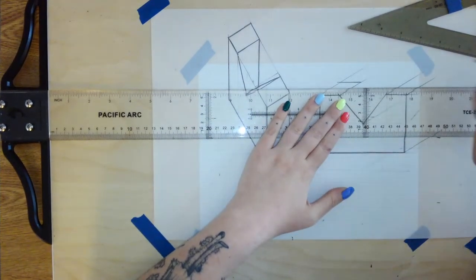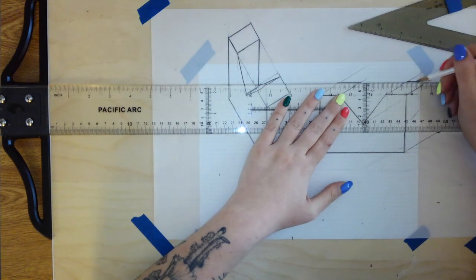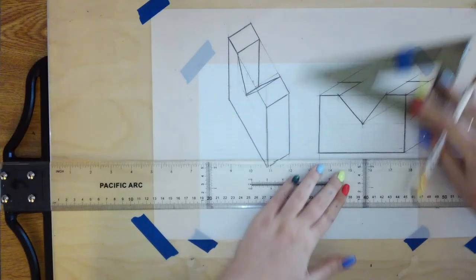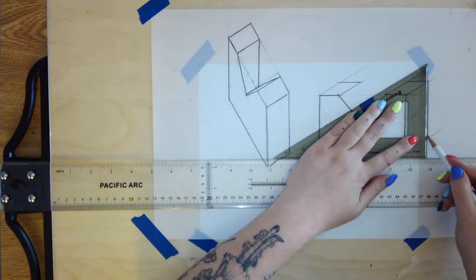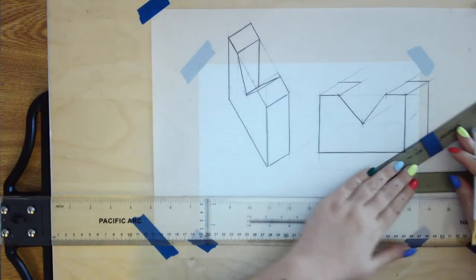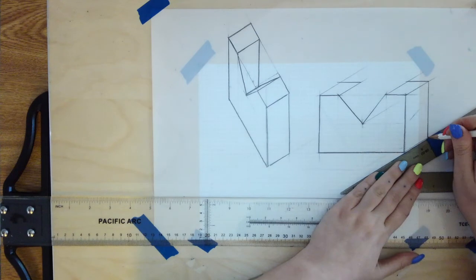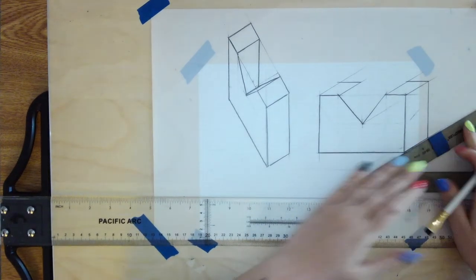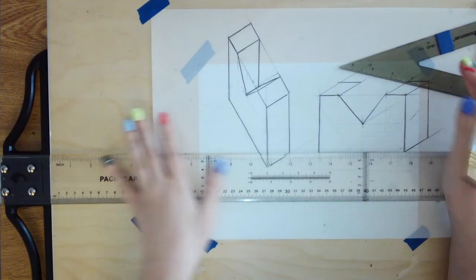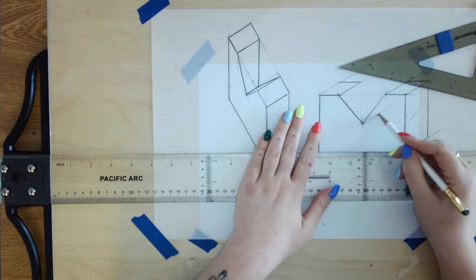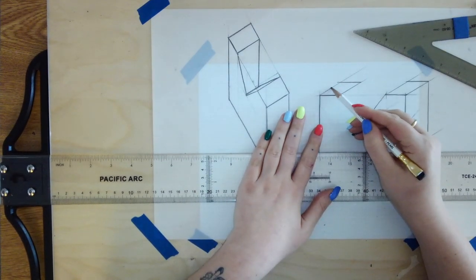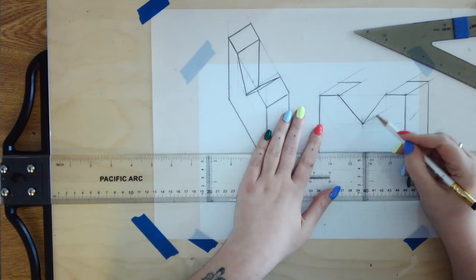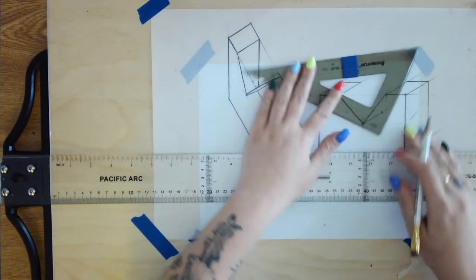And so I'll just connect, and so I'm just picking a depth since I don't have any measurements. I'm just saying that it's about that much. And then I would need to figure out how far back here. So let's see, I went about 1, 2, 3, 4. It's about there. That's where it would meet.